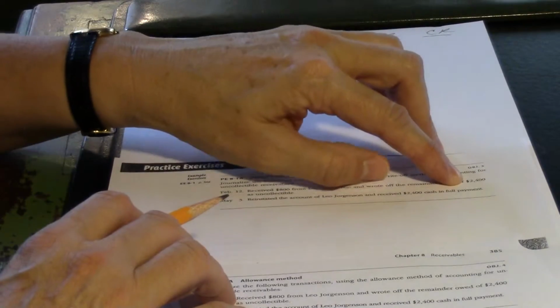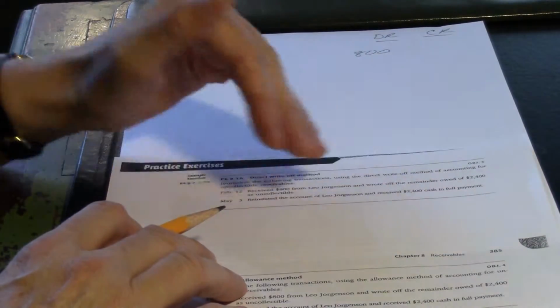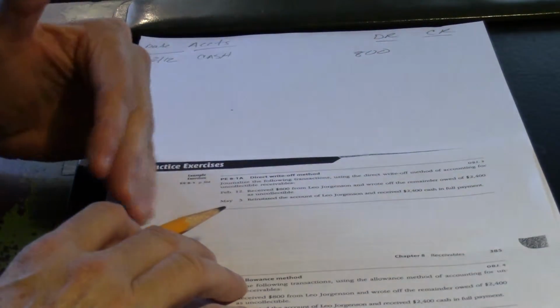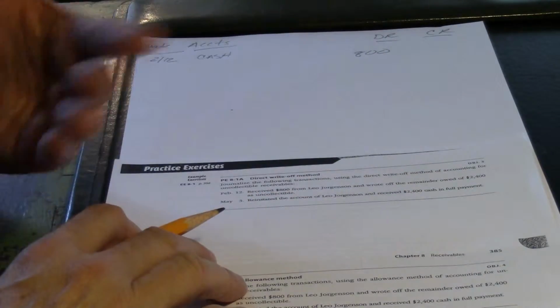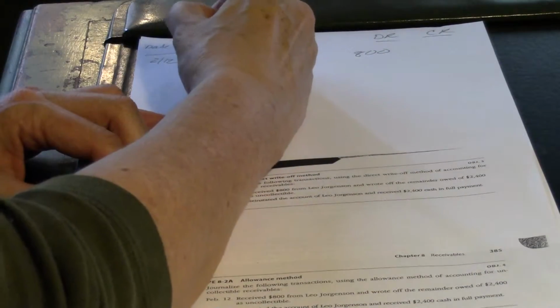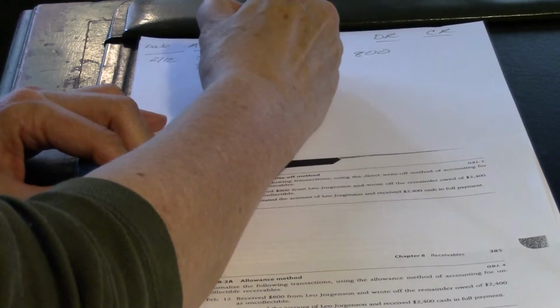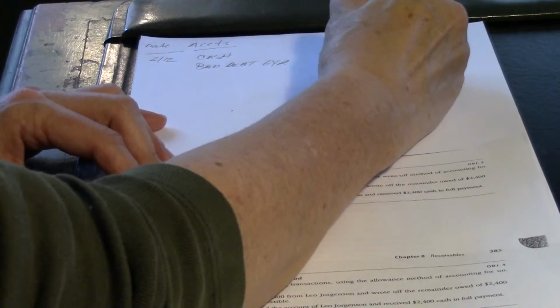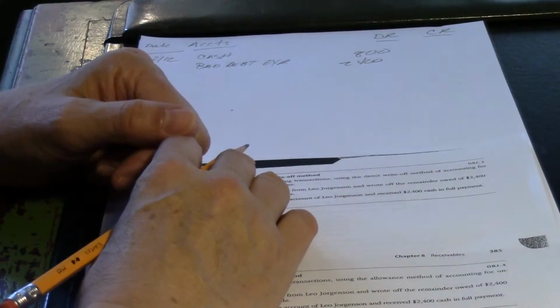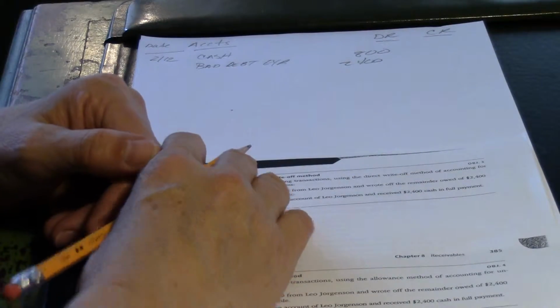And we know we have to record this $2,400 expense. When expenses are put on the books, that's always a debit, right? So bad debt expense. We added this expense, so that means it's a debit.